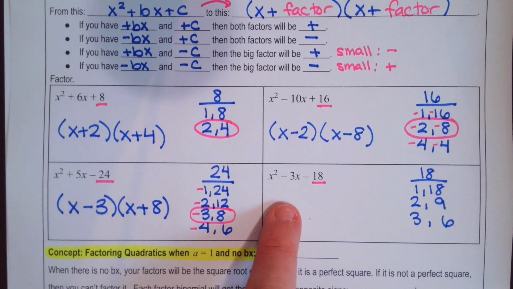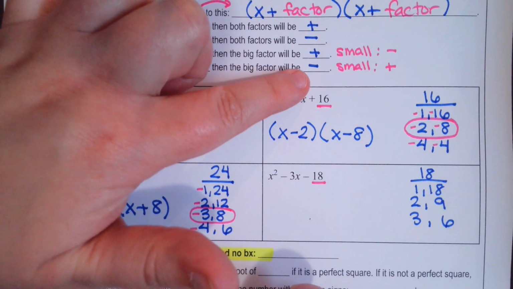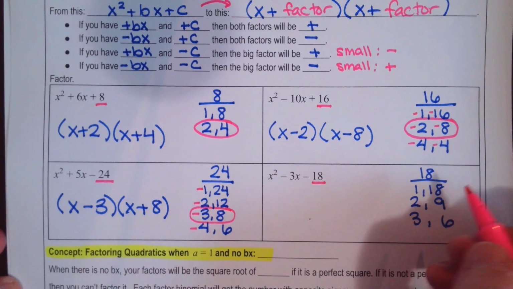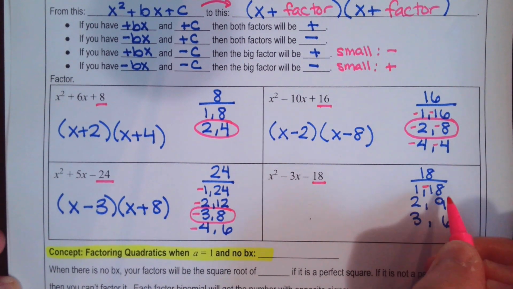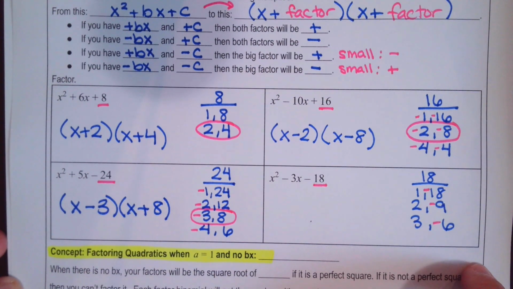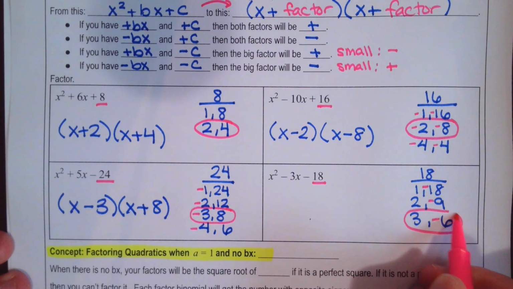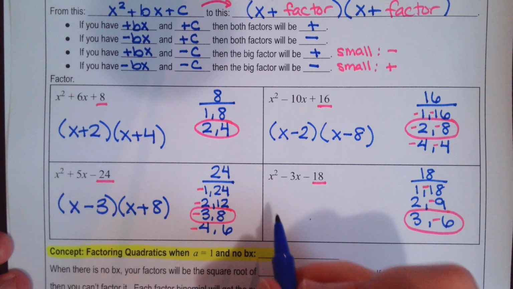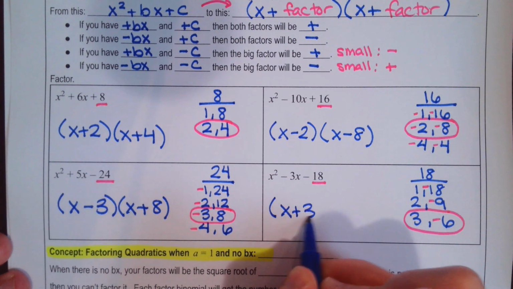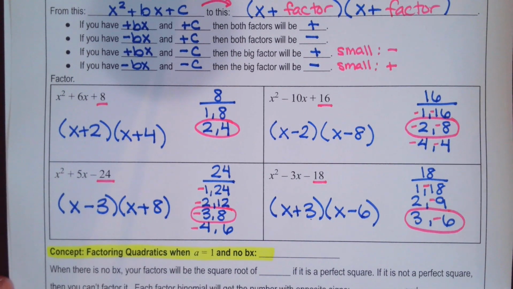So now let's go to our shortcut. We have minus b and minus c. So that means the big factor this time will be negative. So the big factor of each pair will be negative. And now we check which of these pairs will add up to negative 3. 3 and negative 6. So now we write it, x plus 3, x minus 6. So that is factoring quadratics when a is equal to 1, x squared plus bx plus c.